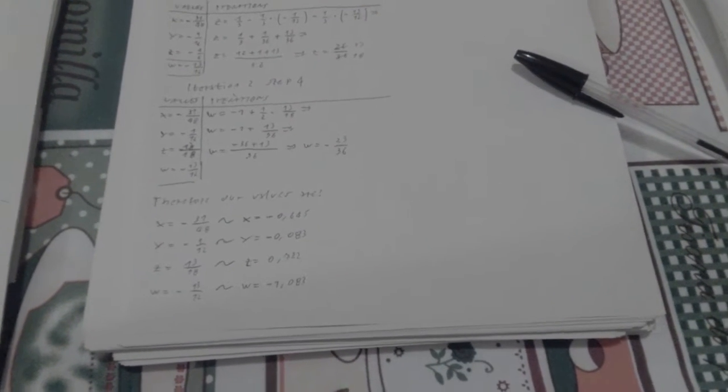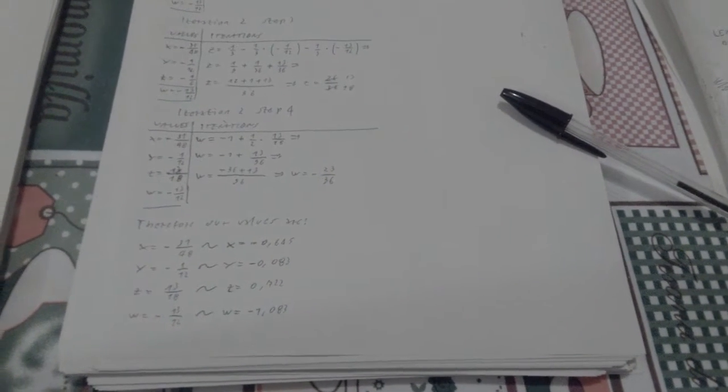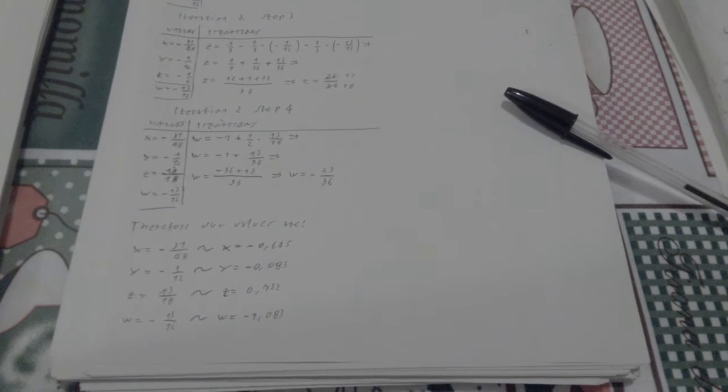they're not so far from the ones we found. So basically what we have shown is that it doesn't really matter where you start from. It's just a matter of how fast it's going to converge to your desired value.